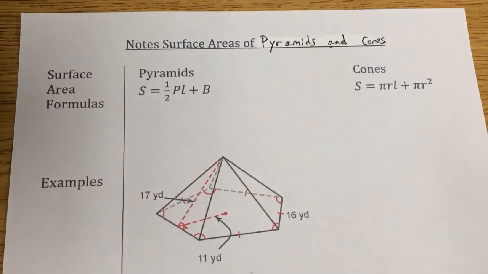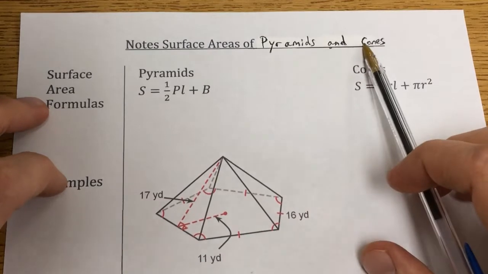Hey guys, welcome back to Notes. Today we have surface areas of pyramids and cones.